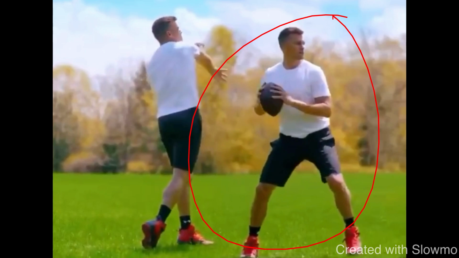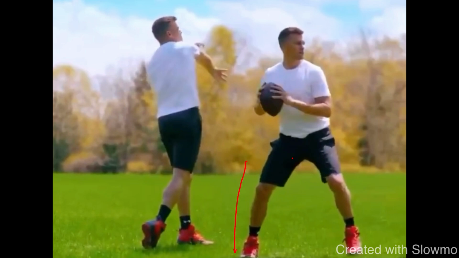So let's look at Brady's base here. So he's in this good position with his back leg. It's underneath his shoulder. It's underneath his hip. His knee isn't caved in. His feet aren't super wide. He's in a good base.